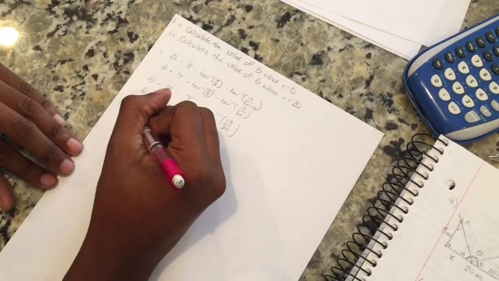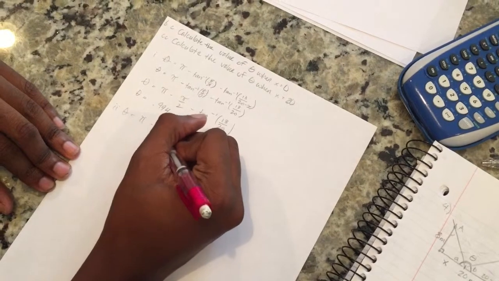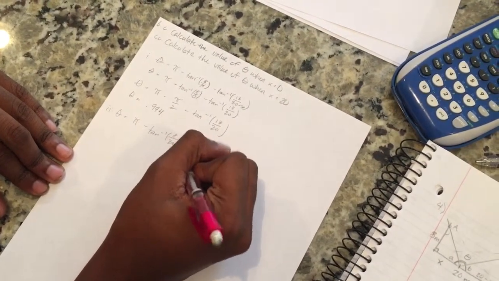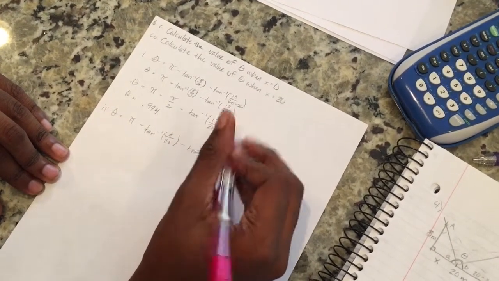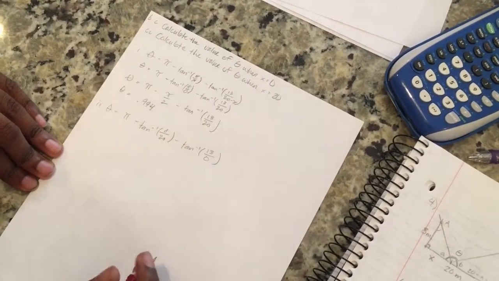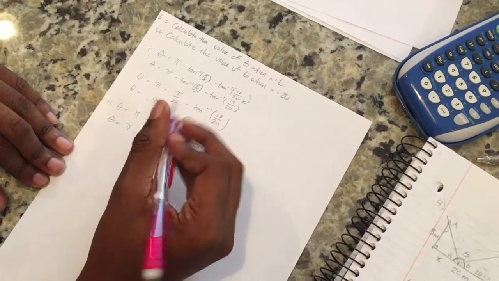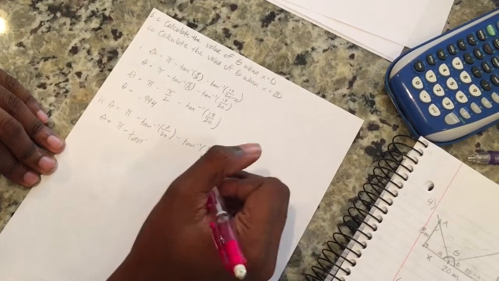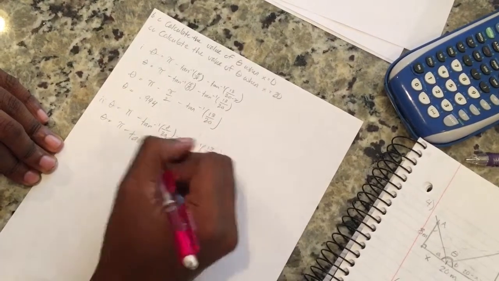Alright, now part 2 is asking to calculate the value of theta when x equals 20. So just like in part 1, we just substitute 20 for x. So theta equals pi minus inverse tangent of 8 over 20 minus the inverse tangent of 13 over 0, because 20 minus 20 is 0. You plug this into your calculator later on, but we know that the inverse tangent is undefined at pi over 2 here.